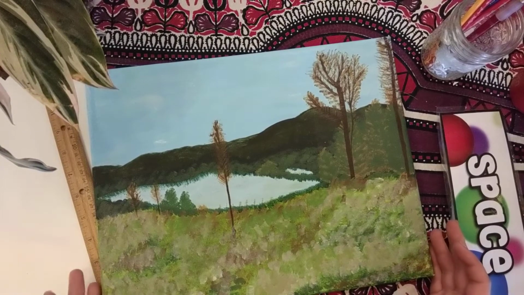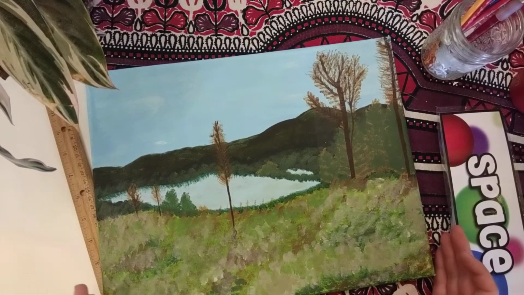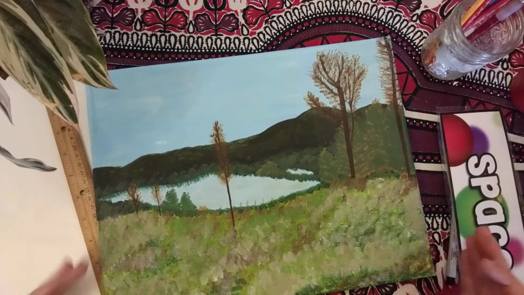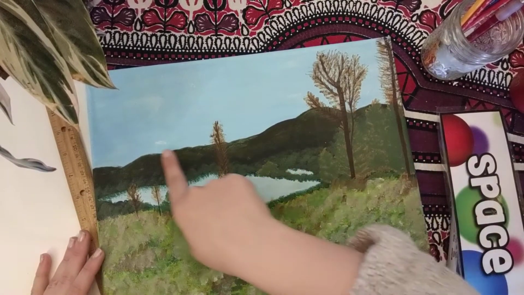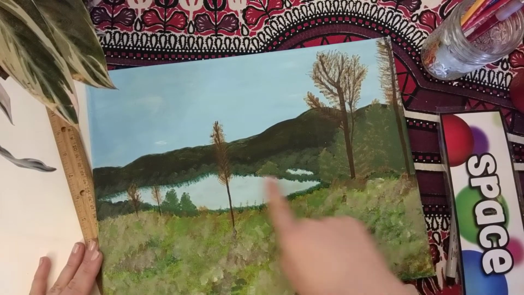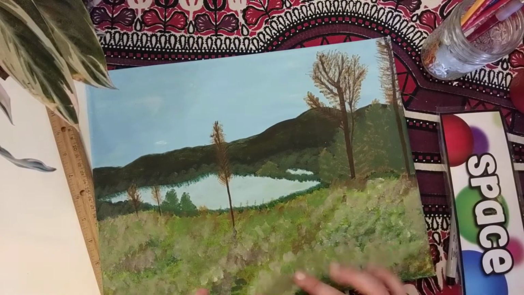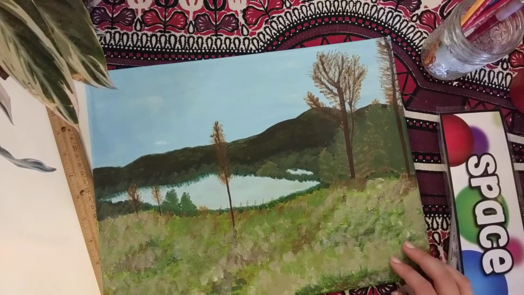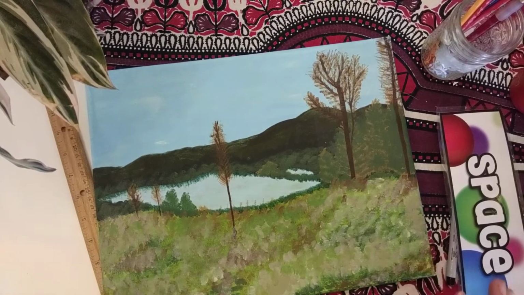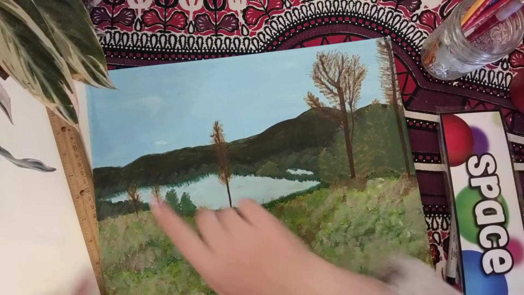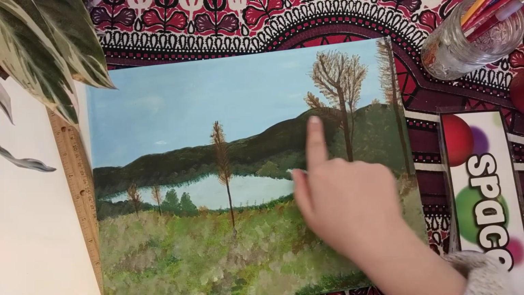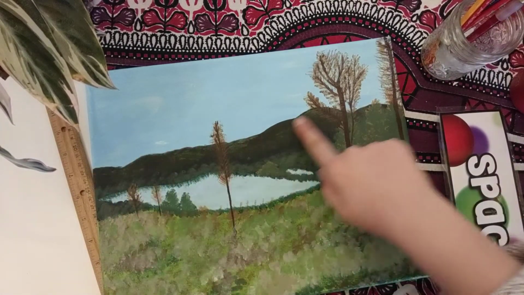This beautiful painting was painted for me as a present by one of my best friends, and she painted this beautiful mountain range in the background, this lake and these trees in the middle ground, and all of this gorgeous grass in the foreground. The horizon line is going to be one of our buzzwords, so when I say horizon line, I want you to say whoop whoop. Our horizon line, whoop whoop, is this beautiful mountain range here.